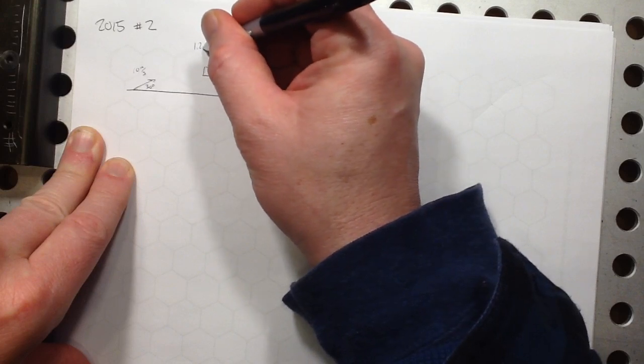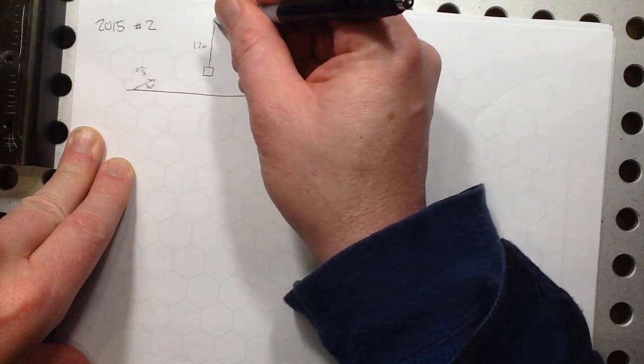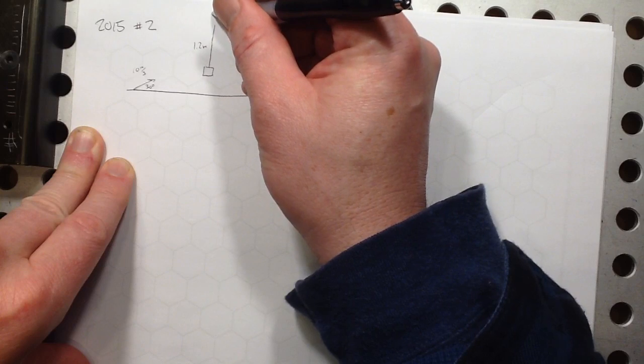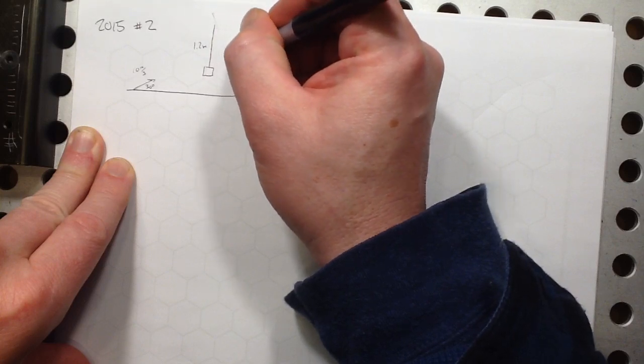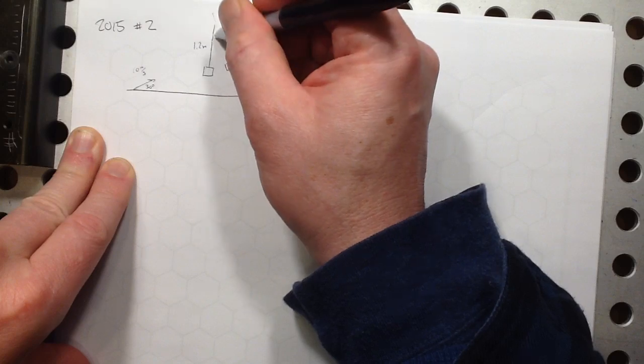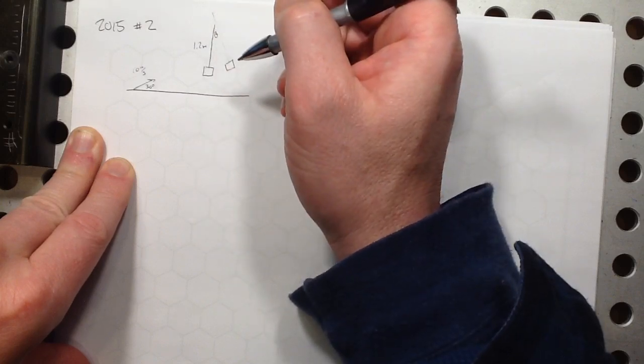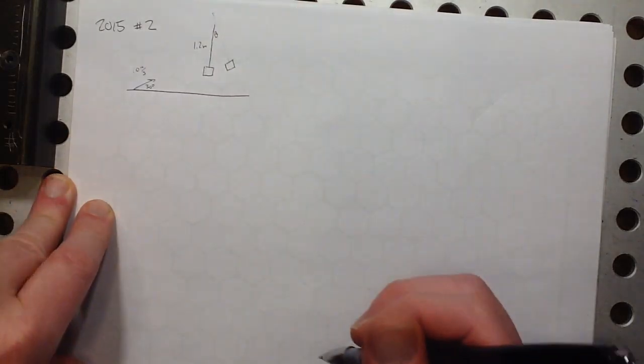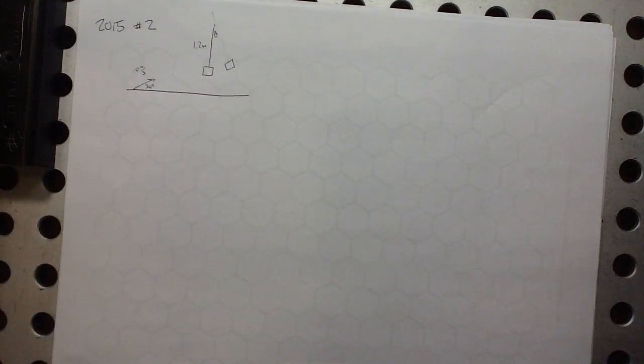This is 1.2 meters, the length of that, and at some point we're going to be interested in finding the angle here that it swings up to. Alright, so there's some details that I'll pull out of the problem as we go.